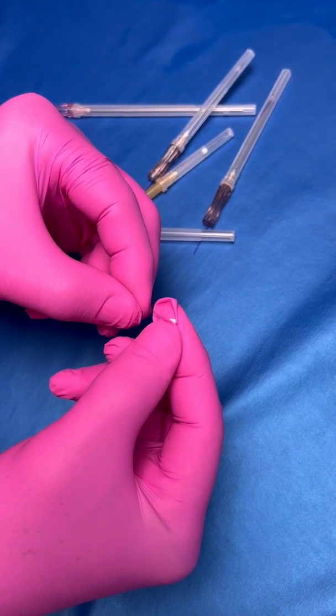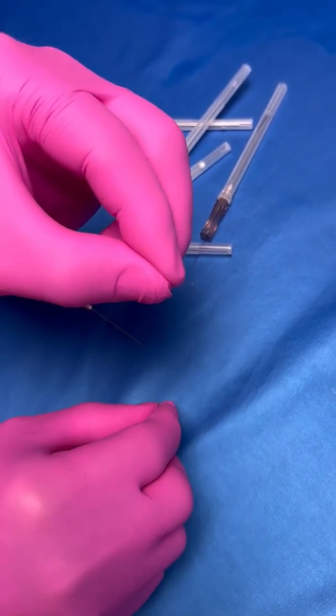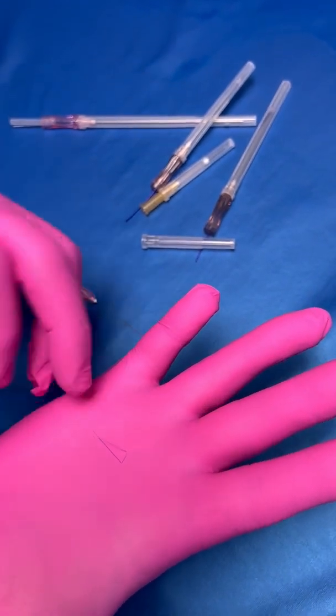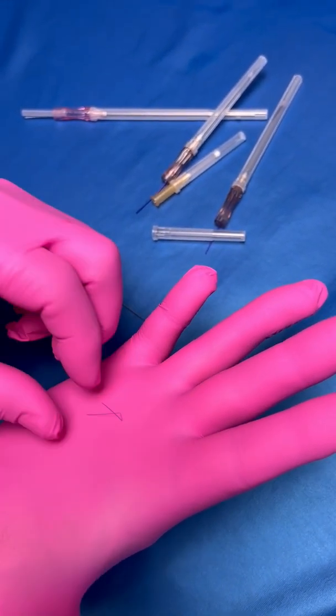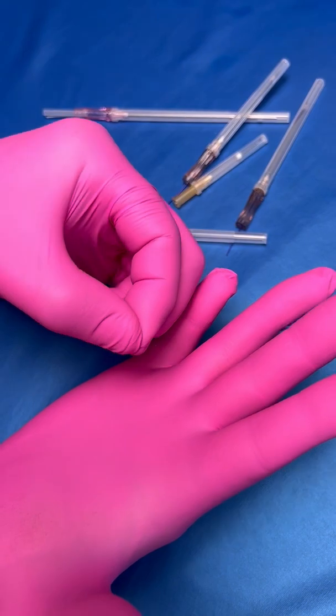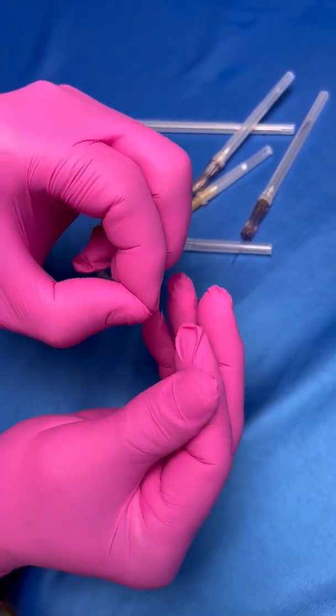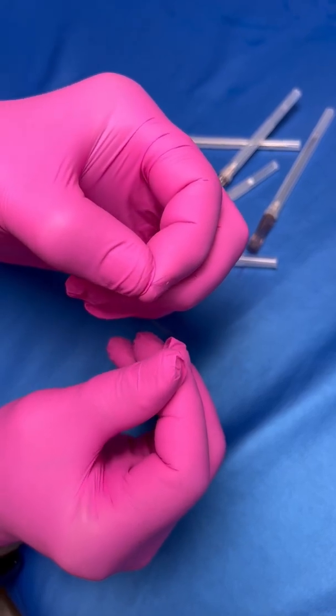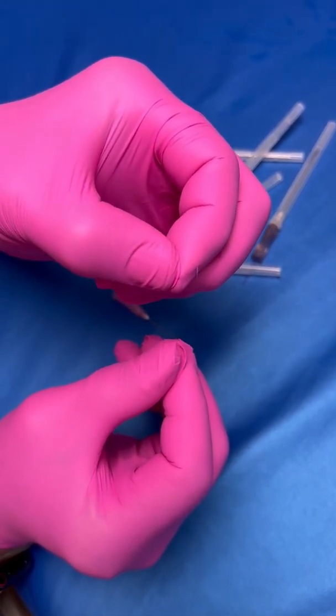And as you can see, this little thread is going to melt over time and stimulate collagen and elastin. This is polydioxanone, which is a common suture material that has been extensively used around the world for the last 35 to 40 years.